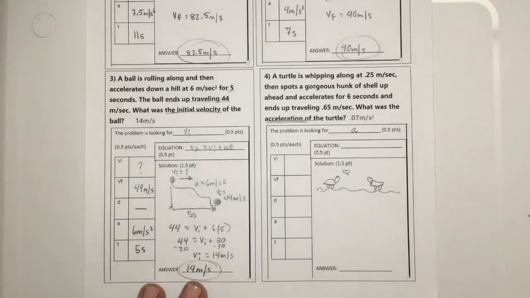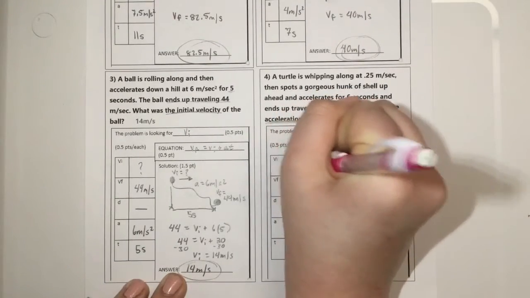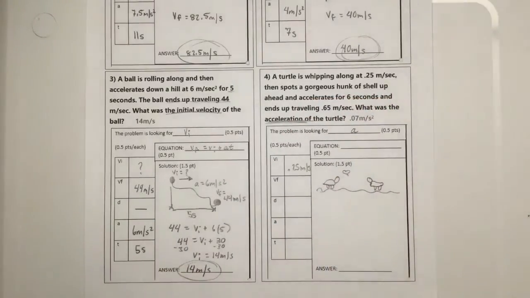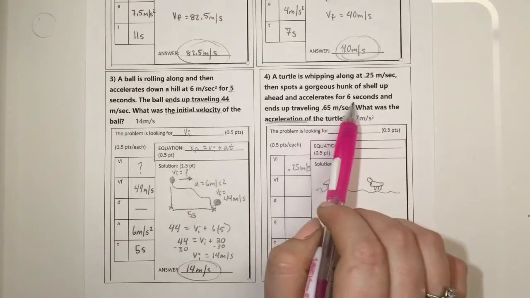All right, so in this equation, it's whipping along at 0.25 meters per second. So this is going to be our initial velocity. This is where it officially starts. So it's 0.25 meters per second. And then it spots a gorgeous hunk of shell up ahead and accelerates for 6 seconds.